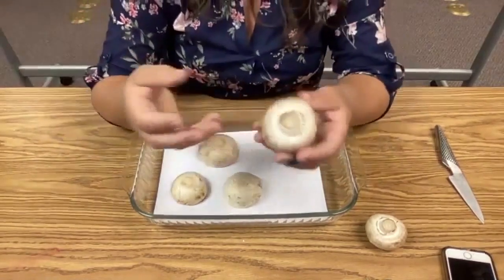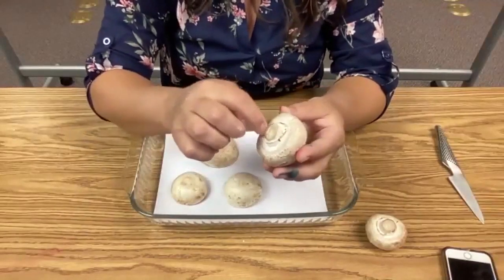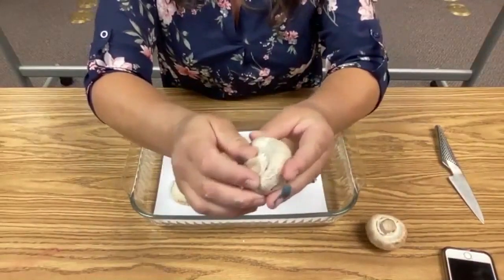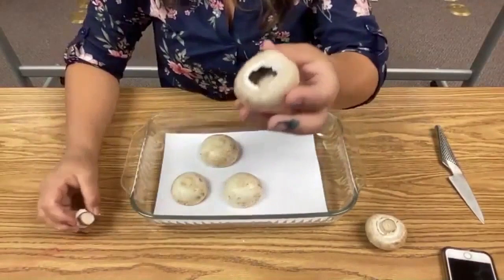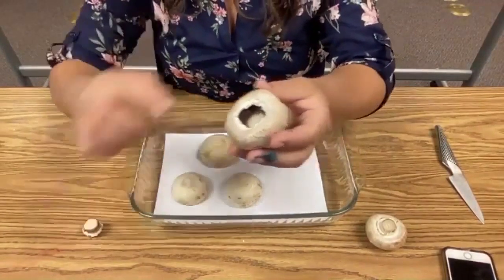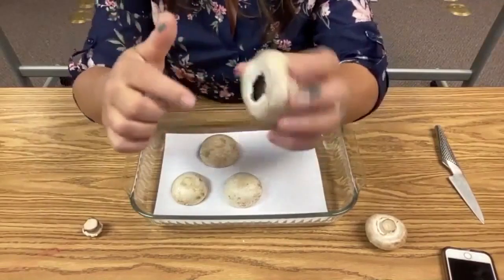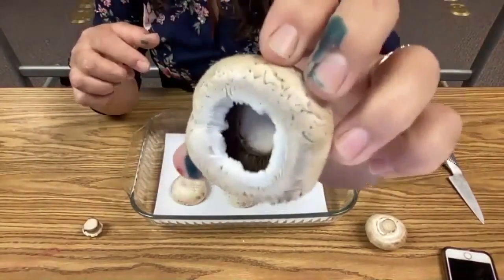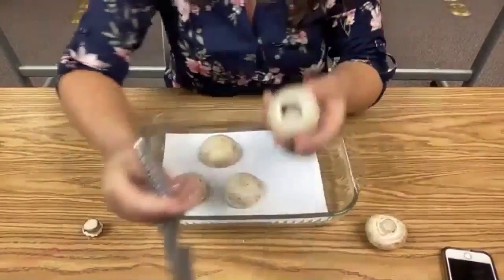So a little bit of setup for this. One, we need to remove the stem. We also need to remove this membrane all around the mushroom. It works best if you just pop it out. It'll pop out. You want to make sure you use mushrooms that still have that membrane all the way around, because then you know that all the spores are still in the mushroom. I'm starting to see some dark brown. Those are the gills. That's where our spores are going to be found.